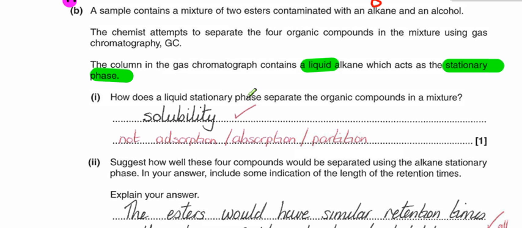How does liquid stationary phase separate the organic compounds in a mixture? We've got by solubility, and I would add to that, it's not changed my pen. Here we go. Oh, it is relative. You can see why I do these things in advance, can't you, after that? Right, so relative solubility.